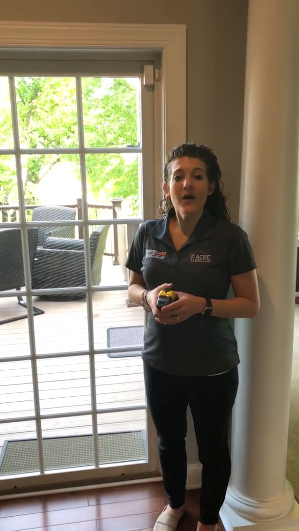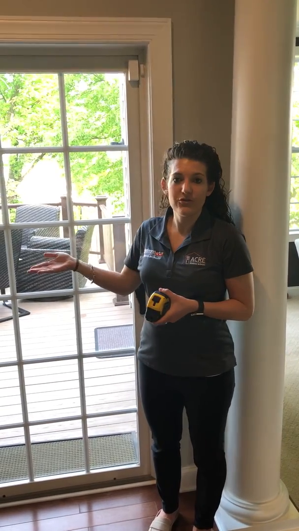Okay, now we're going to show you how to measure patio doors. You're going to need 3 different numbers to give your member of your inside sales team so we can give you that accurate price quote on your patio door. The first thing you're going to need to make a note of is how many panels your door has.